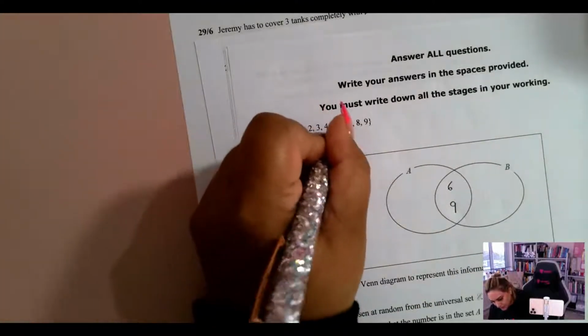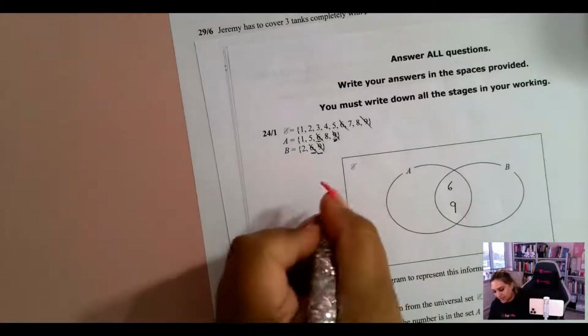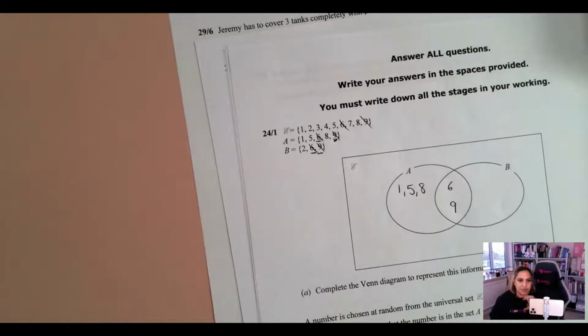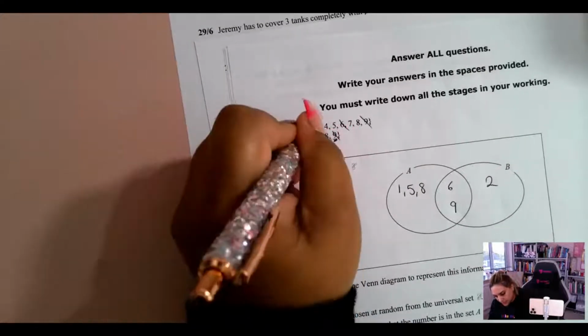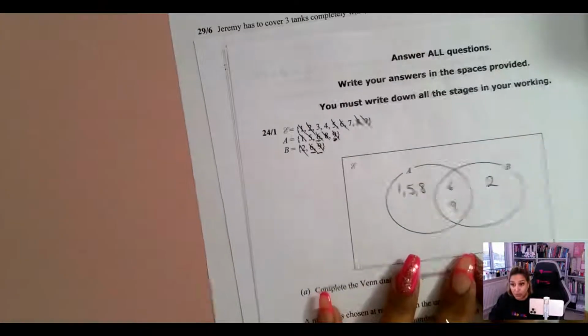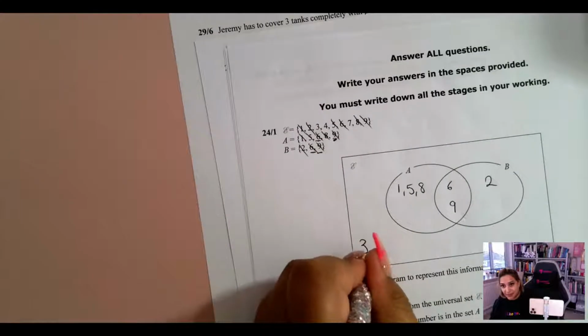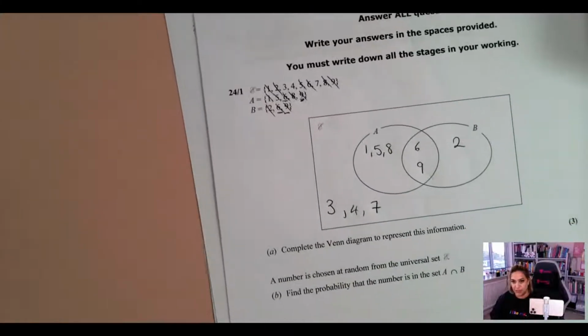So I've dealt with these. I'm going to cross them out so I don't doubly write them down anywhere. So that tells me what should be in the rest of A, which is 1, 5, and 8. And what should be in the rest of B is 2. So I've dealt with 1, 5, 8, and 2. And now I've still got some numbers left. And remember, this box is my entire world. So my entire world has to be all of these numbers. So I'm missing 3, 4, and 7. And that would be your Venn diagram.